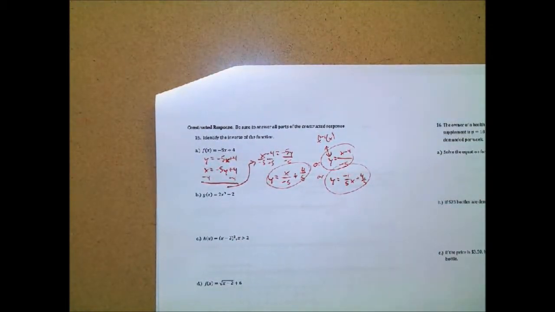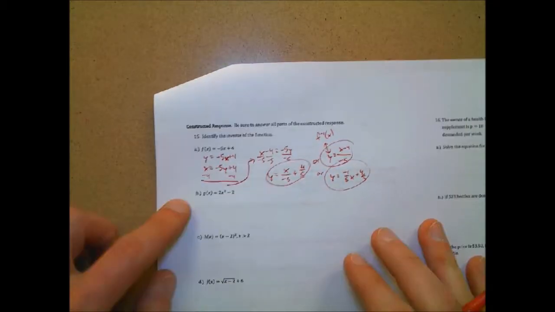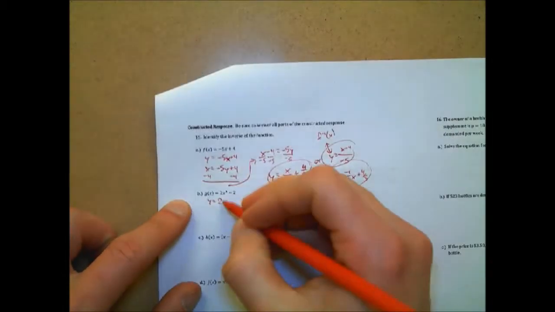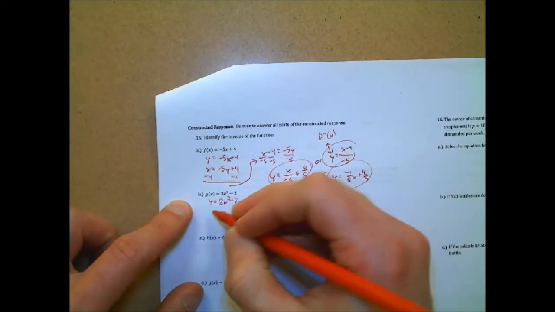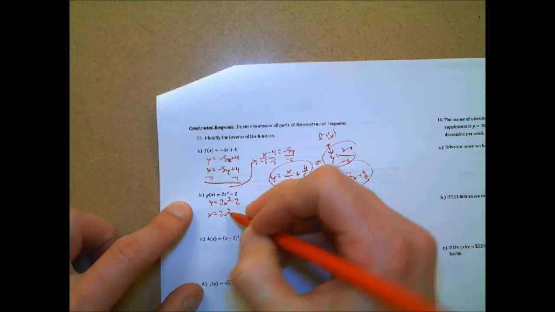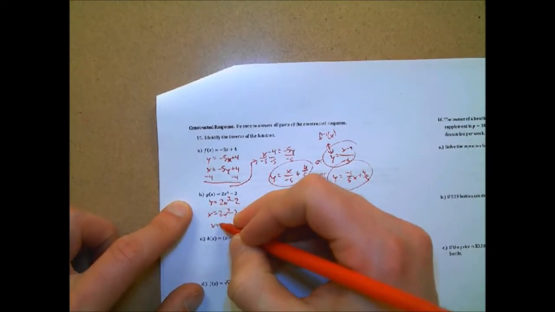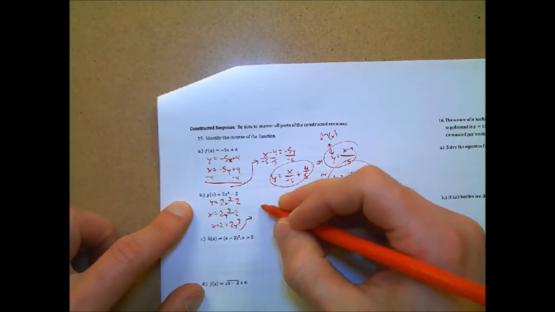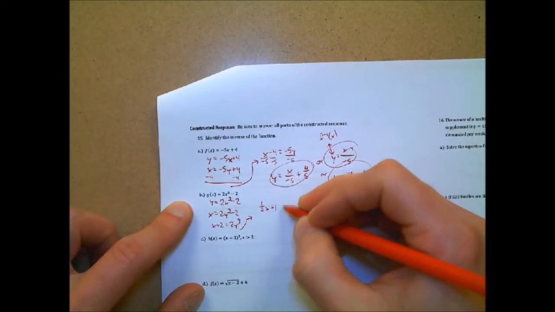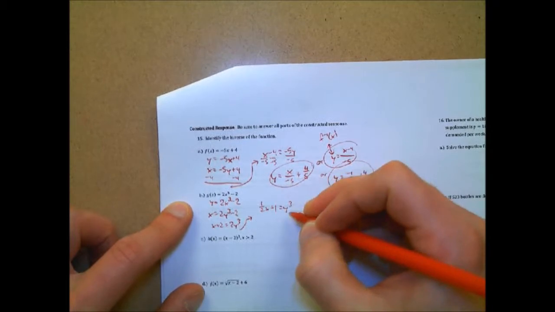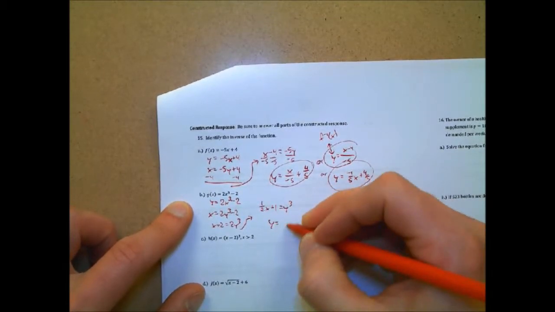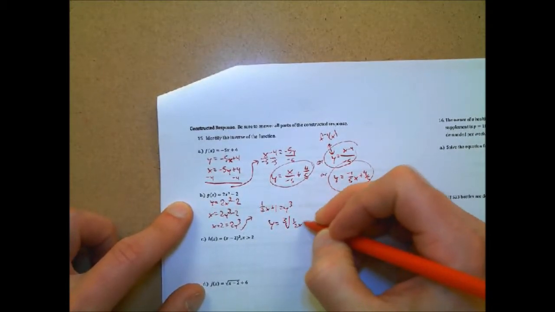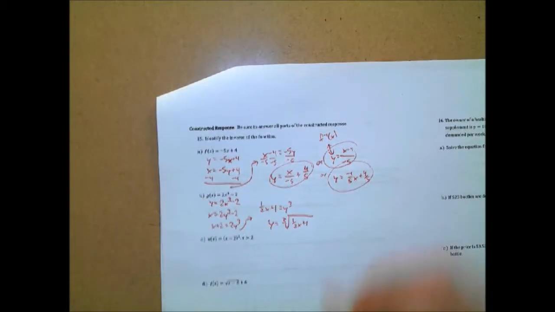Same thing here for letter B. I can make it y equals 2x to the third minus 2. Swap the x and y. Add the 2 over. Divide both sides by 2. And then cube root to get the y by itself there. Just like that, and there's your answer, the inverse.